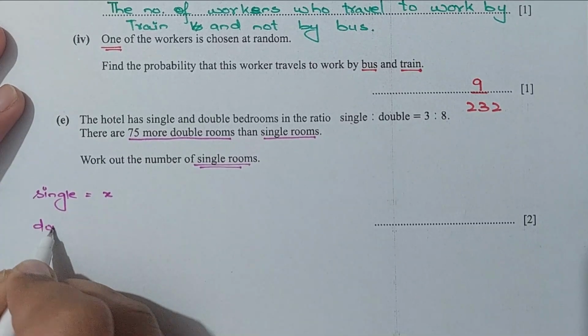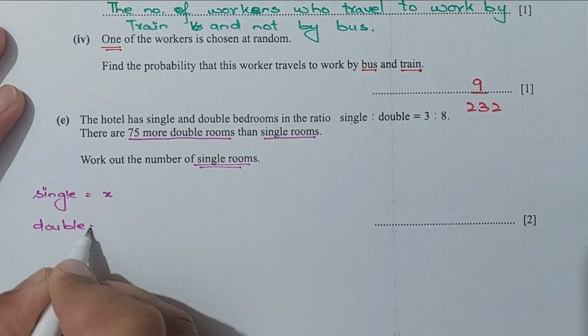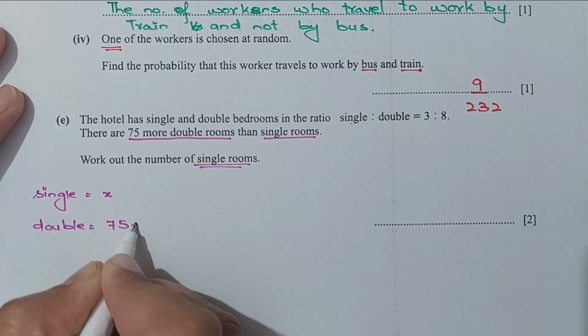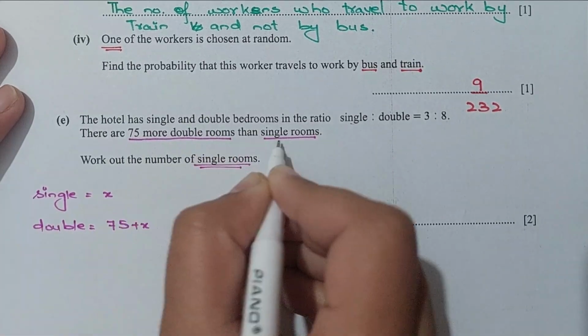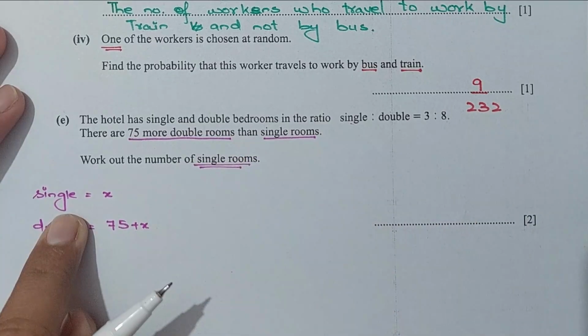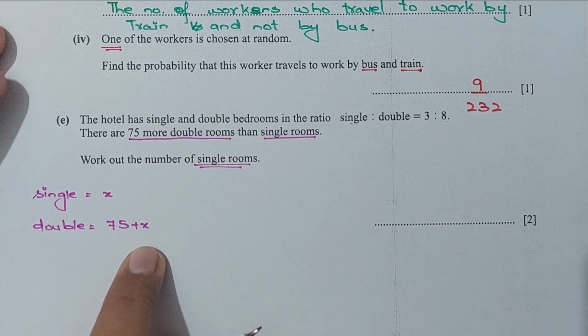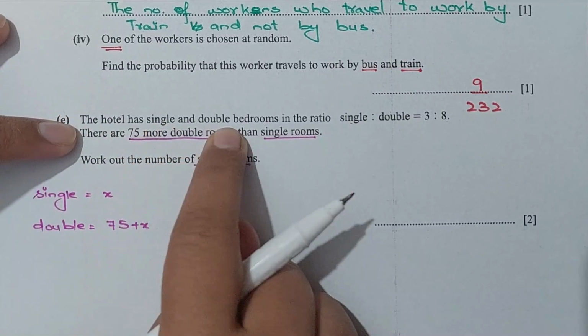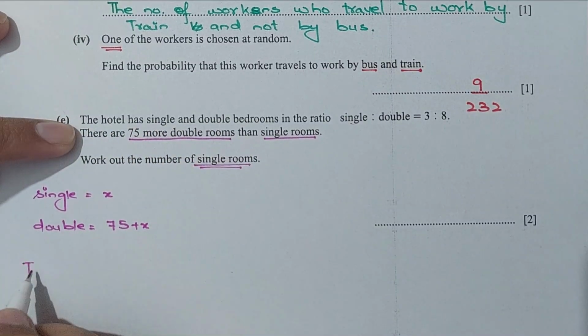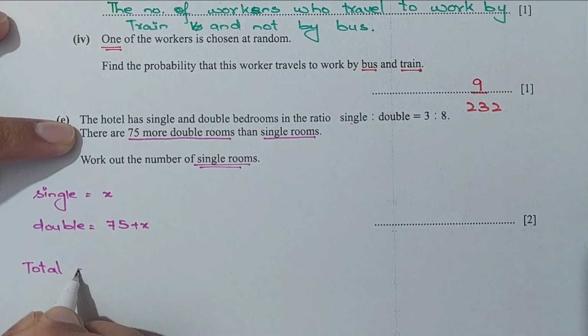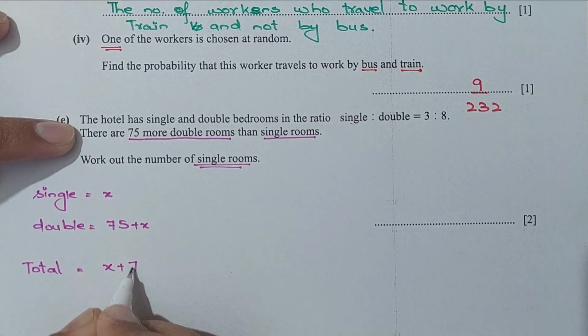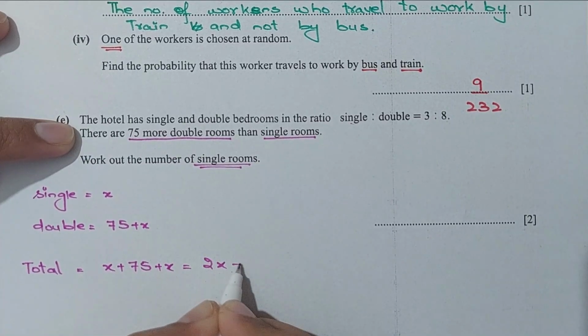So the double bedrooms are 75 plus x, because there are 75 more double bedrooms than single rooms. The total rooms in the hotel are the single and the double, so this would equal 2x plus 75.